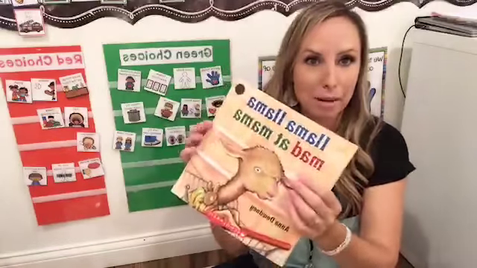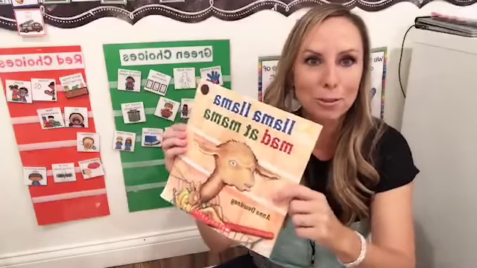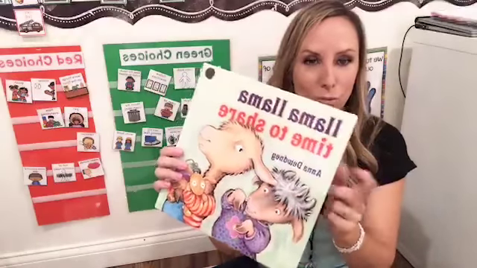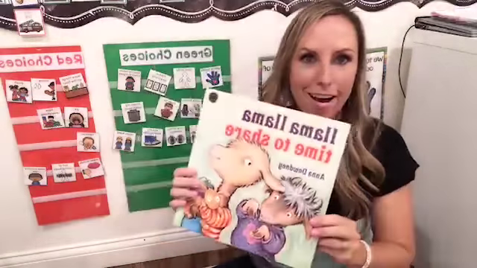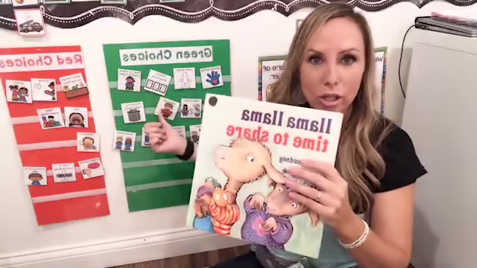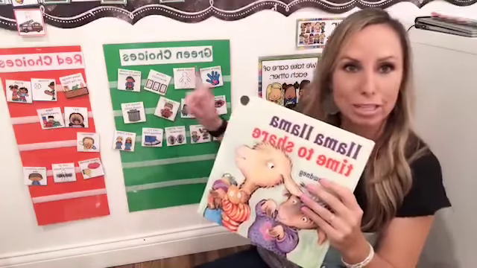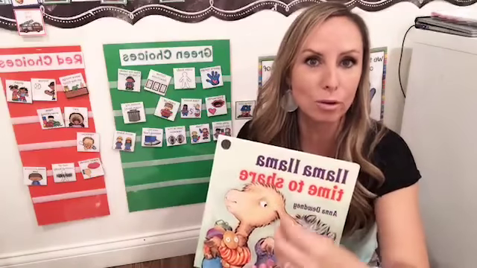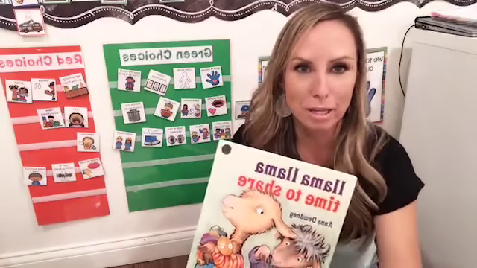Llama Llama Mad at Mama. He basically gets mad in the grocery store. And then Llama Llama Time to Share. This one is one of my favorites, and it talks about sharing. And again, as you're reading this, you point and use the visuals that you have on your green choices card and teach them how you want them to act in your classroom.